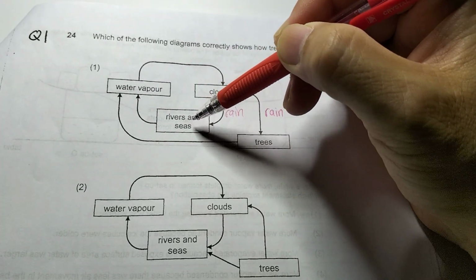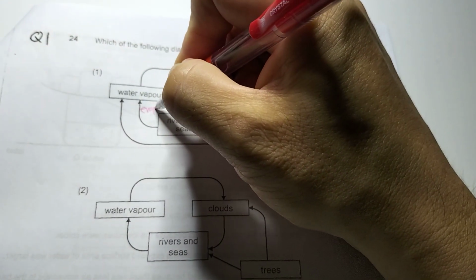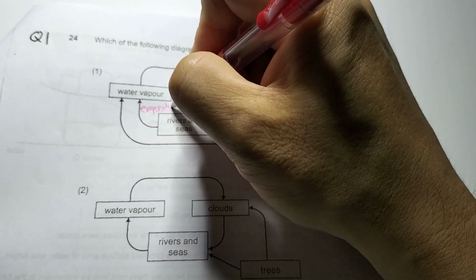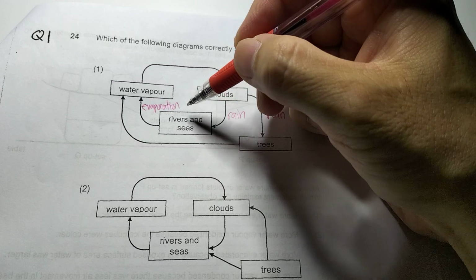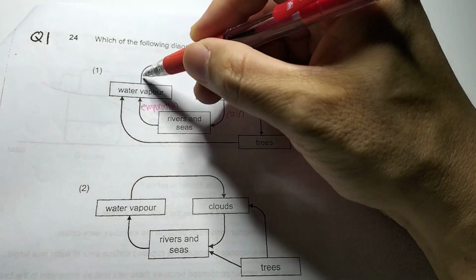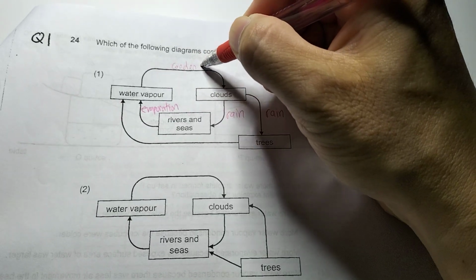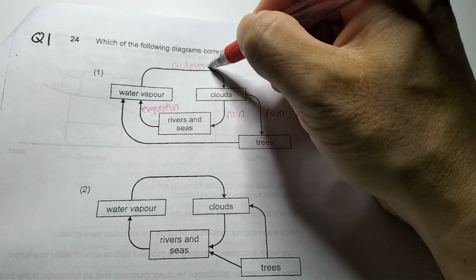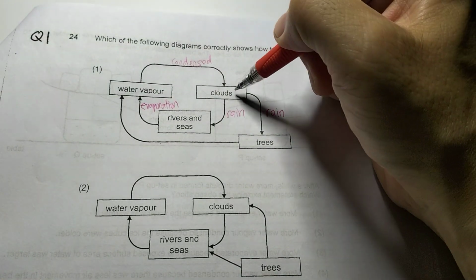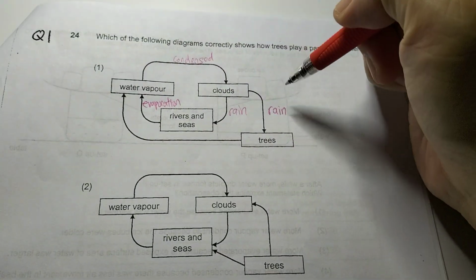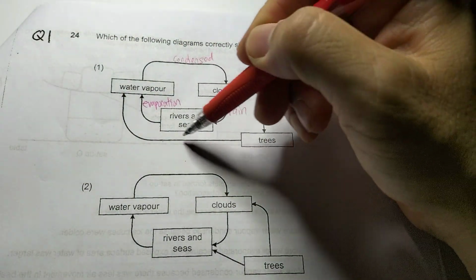This is liquid water. So therefore, the liquid must have evaporated. So there's evaporation here that caused the water in the rivers and the seas to turn into water vapor, which will then condense as the water vapor rises up and touches the cooler parts of the air above. This will condense into clouds, which are tiny water droplets. So far, these few arrows make sense. Now, how about these arrows? How could trees be giving out water vapor?